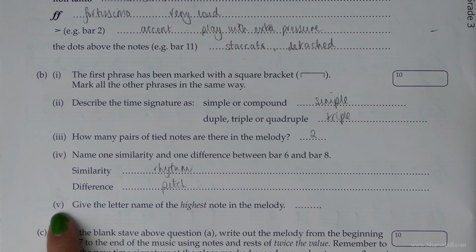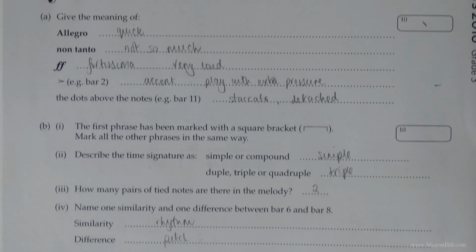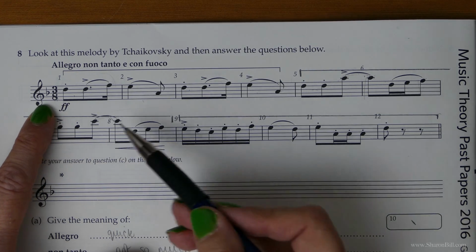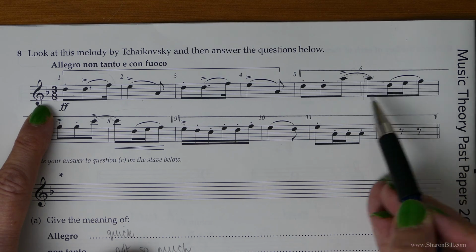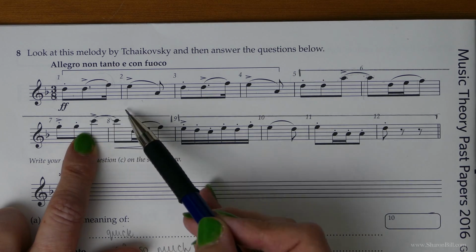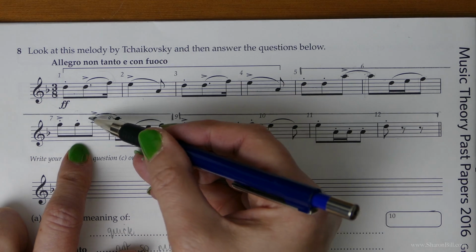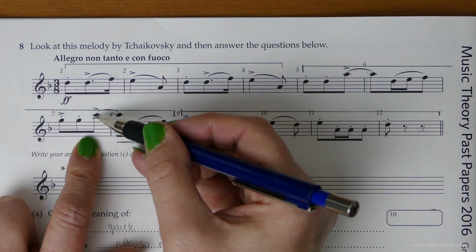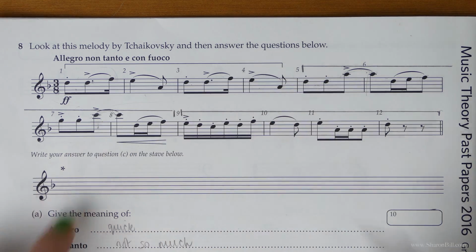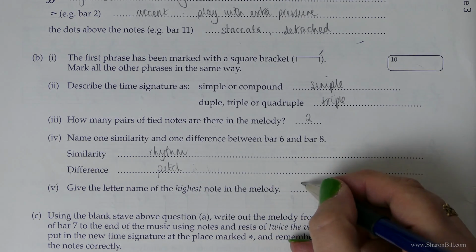Last part of section B. Give the letter name of the highest note in the melody. So let's have a look. We're in the treble clef, and we just need to look. We've got ledger lines here, we've gone high here, but we've gone even higher here. So this is our note. And so we can either count from the F, F, G, A, B, C, or you can count down an octave, 1, 3, 5, 7, 8, and know that it's C an octave higher. Either way, we've worked out that it's note C.